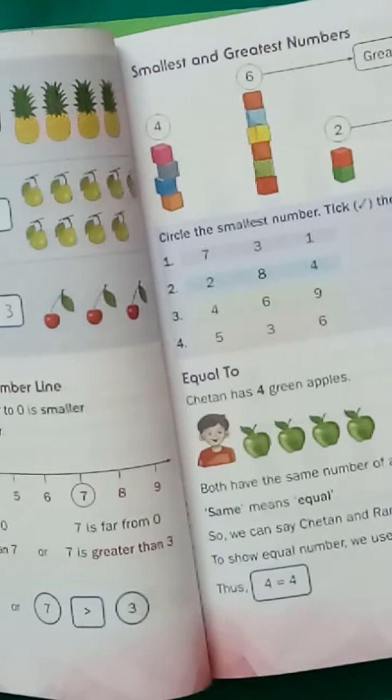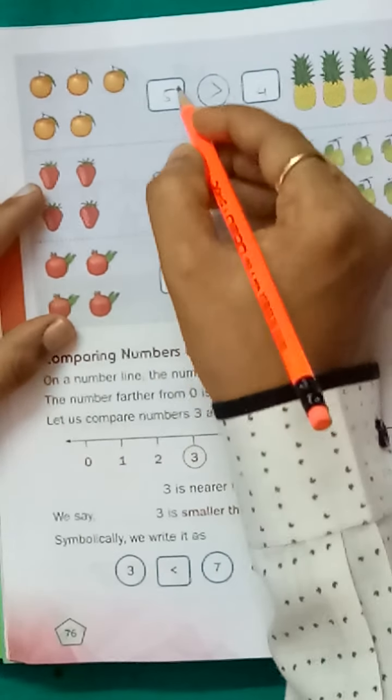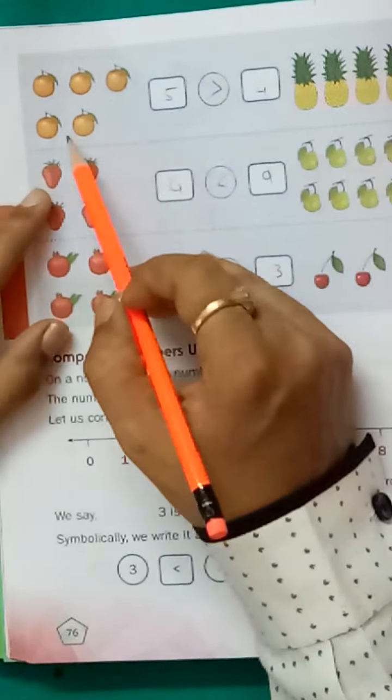So we already wrote once. I'm going to repeat it. Okay? Again I'm going to repeat it. How many oranges are there here? See that, 1, 2, 3, 4, 5. How many are there? 5. I wrote 5.